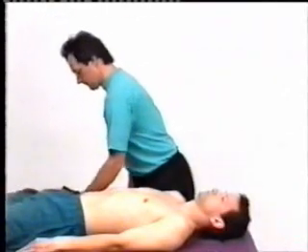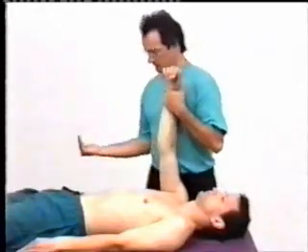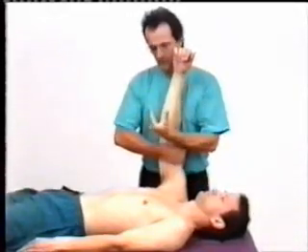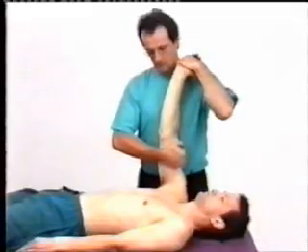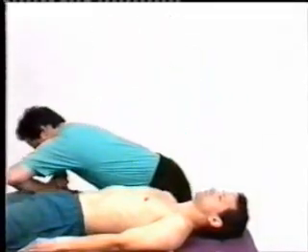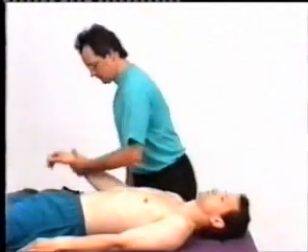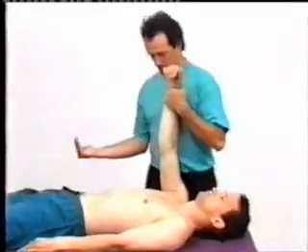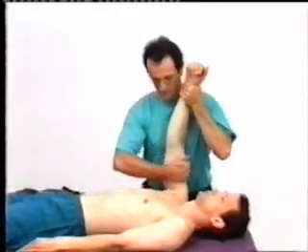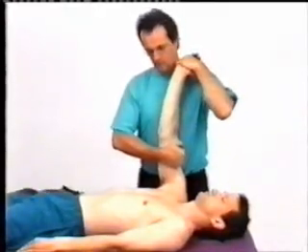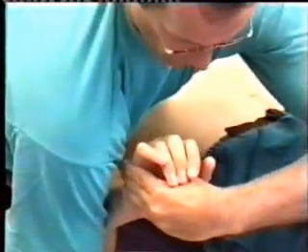Grips. The proximal grip is placed medial and ventral on the upper arm. The distal grip is lumbrical into the patient's hand. Continue with elongation. The proximal grip is placed medial and ventral on the upper arm. The distal grip is lumbrical into the patient's hand. Continue with elongation.